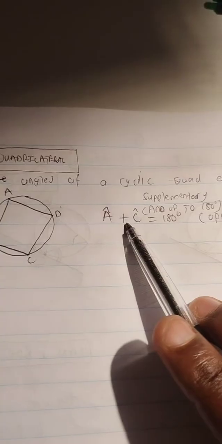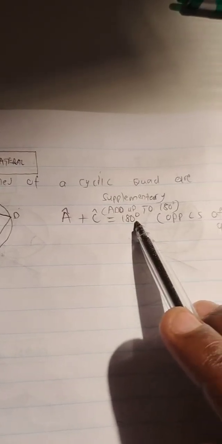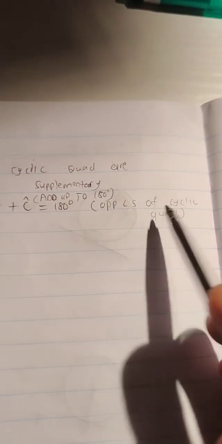The reason that we use is op angles of cyclic quad. That's the short form of the reason that we use whenever we are saying angle A plus angle C is equal to 180 degrees. We say op angles of cyclic quad.